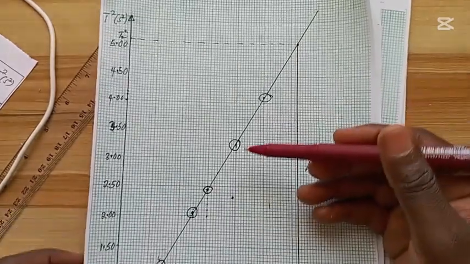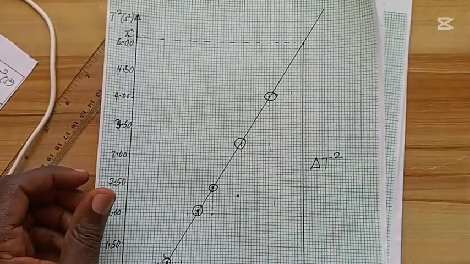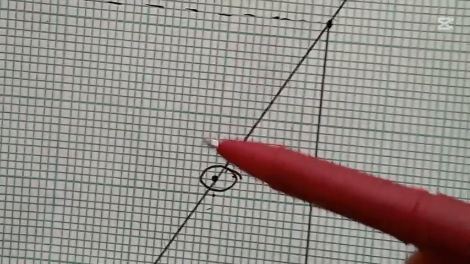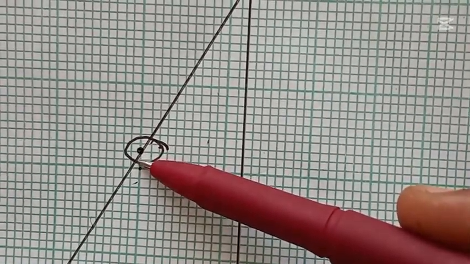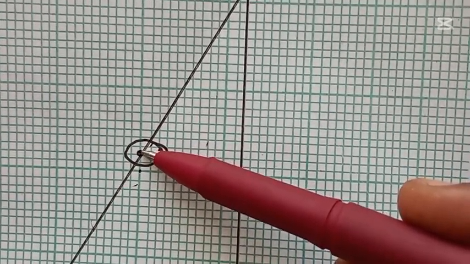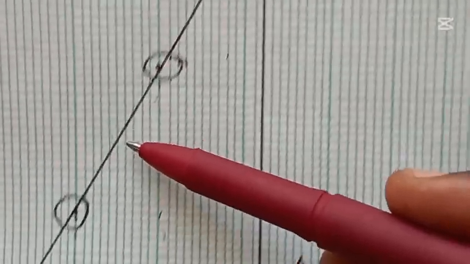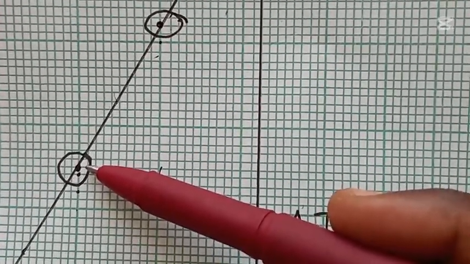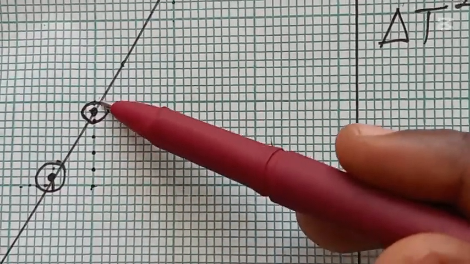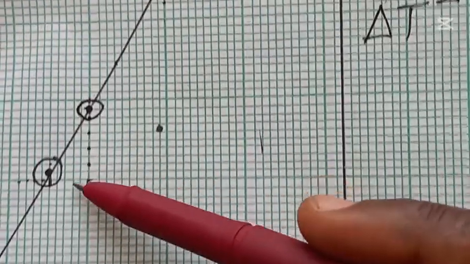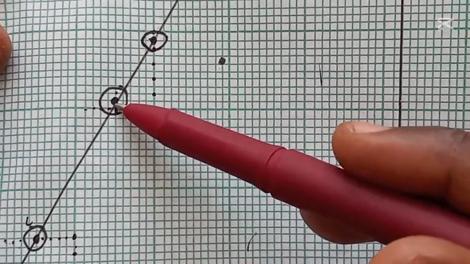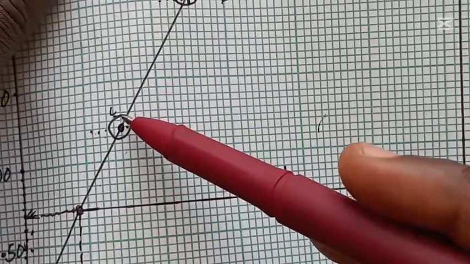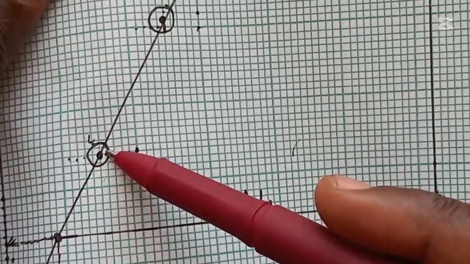If you look at this one, for example, you see that the line doesn't pass exactly at this point, but it's very close. If you look at this one, it's also like that. If you look at this one, it passes through that point. If you look at this one, it is also very, very close. If you look at this one, it passes through that point.